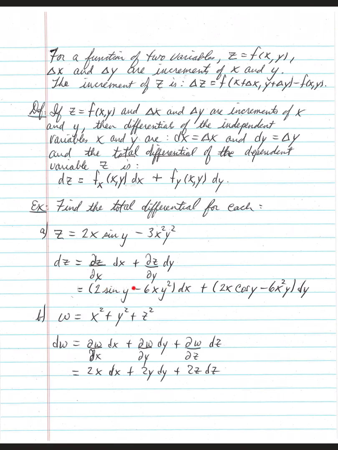So we have our partial derivative with respect to x times dx, plus then we go back through and take the partial derivative of this function with respect to y. So that's going to be cosine y with our 2x in front, 2x cosine y, minus 6y with the x squared left alone, so negative 6x squared y times dy.